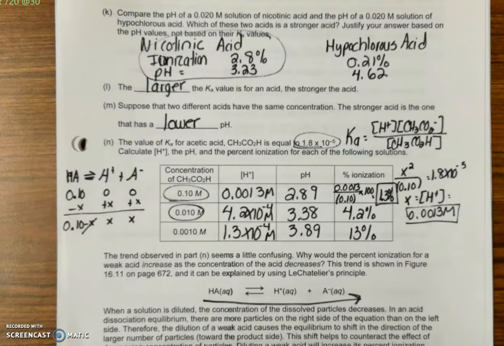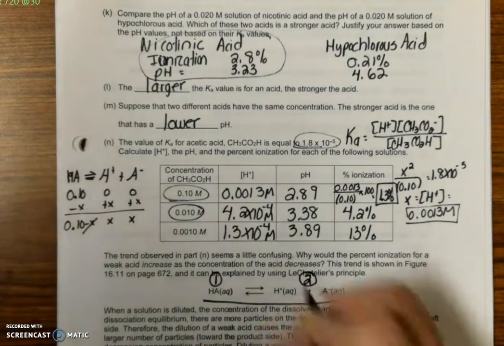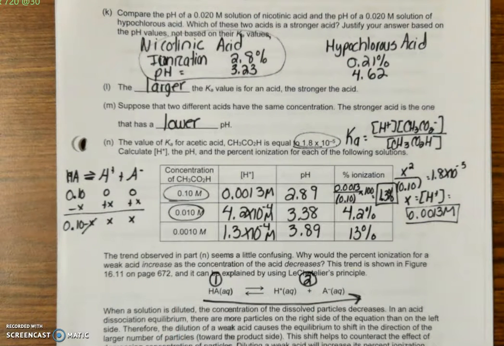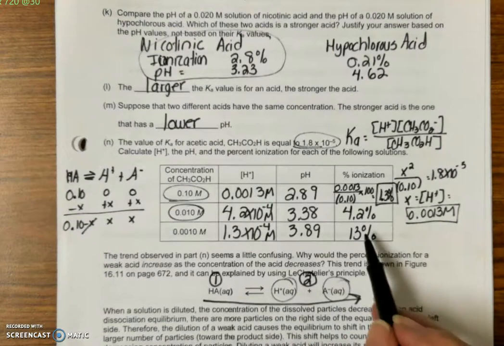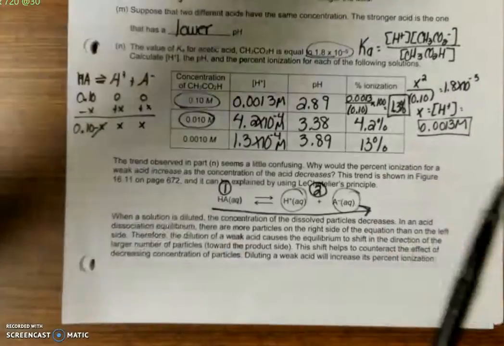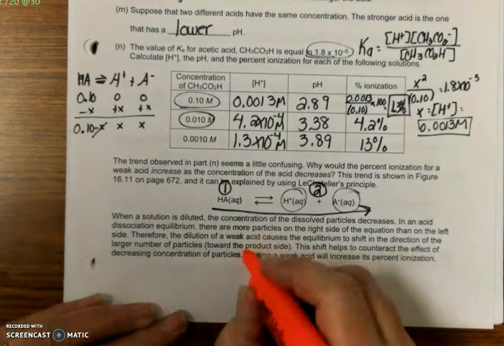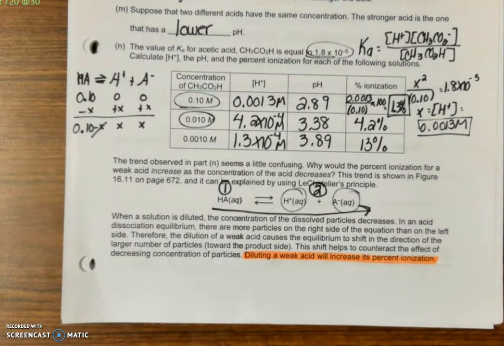As I dilute my solution, this is 1 particle, this is 2. As I dilute my solution, the equilibrium is going to want to go towards the side with the most particles. You could also talk about this the way we did by dividing your concentrations in half and calculating Q. But let's do this conceptually this time. I go from 1 particle to 2 because I have a more dilute solution. If I go this direction, I'm making more ions, therefore my percent goes up. This is a really important concept for you to remember for your test, that diluting a weak acid will increase its percent ionization.